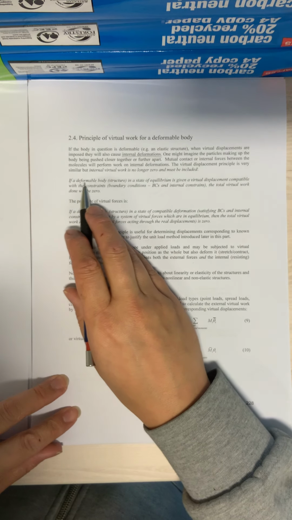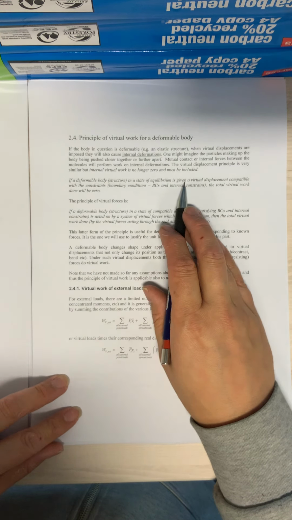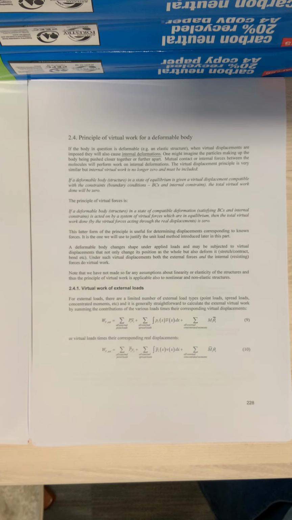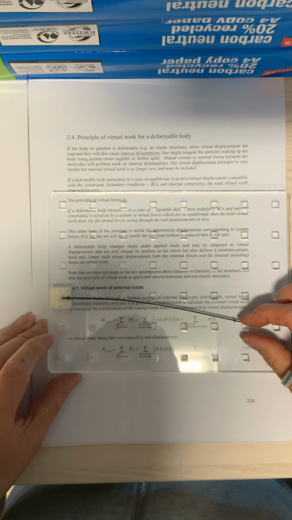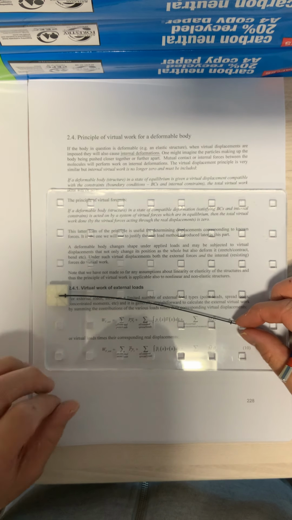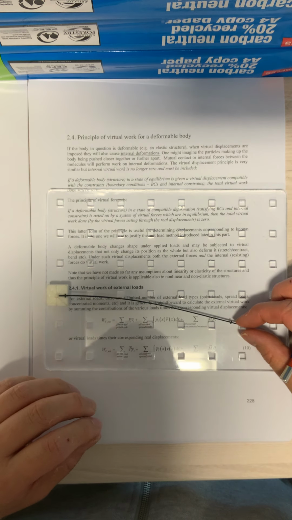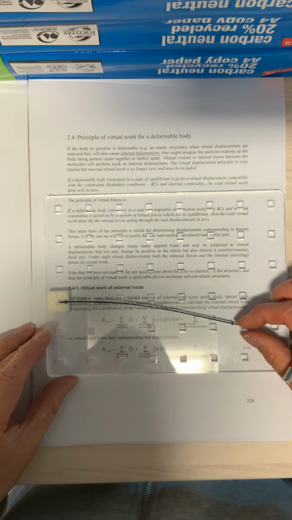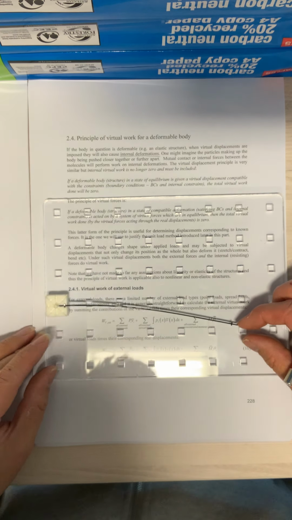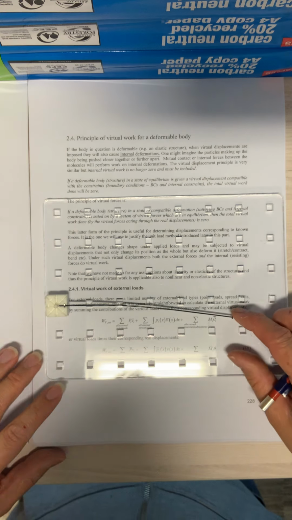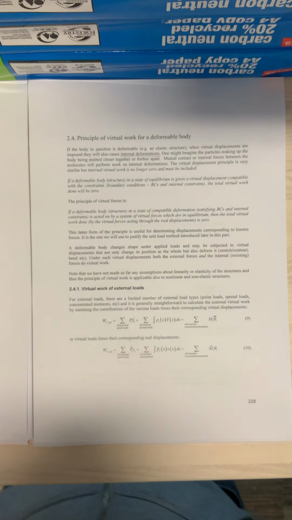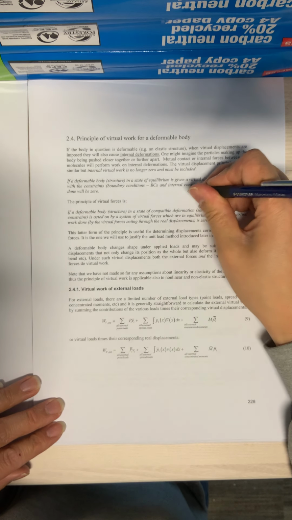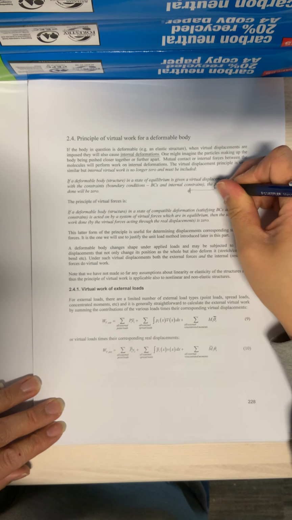So if we have a deformable body in a state of equilibrium, and it's now given a virtual displacement compatible with the constraints and boundary conditions, the total work done will be zero.